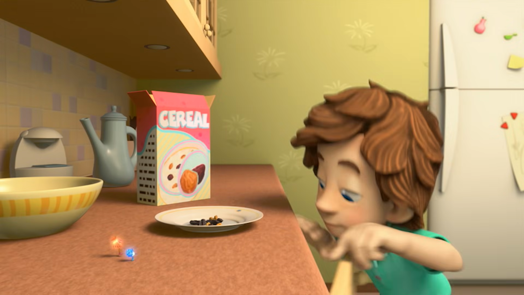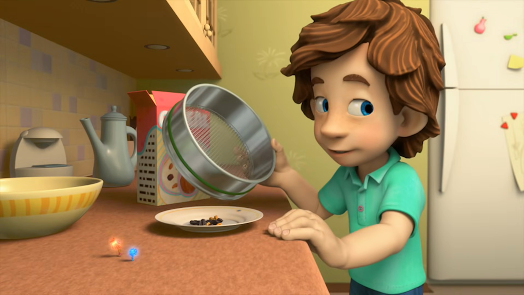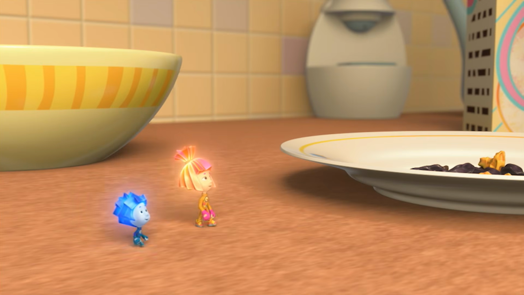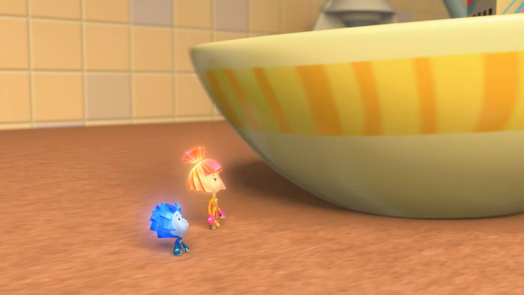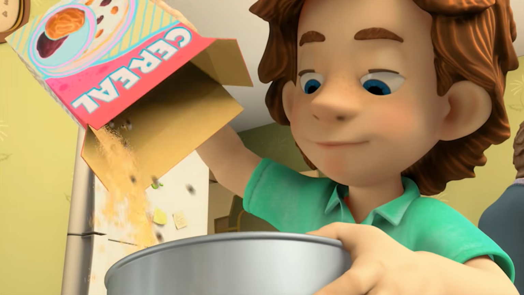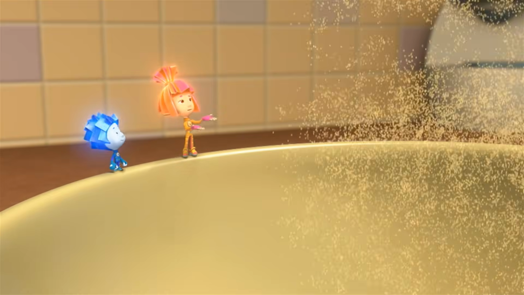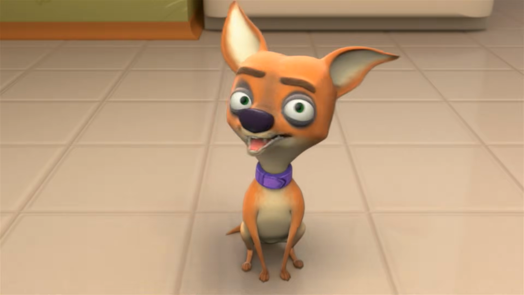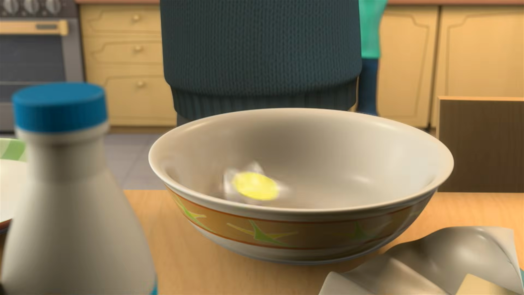I think I know what Mom uses. Perfect. That filter's a sieve. Grab the bowl and hold the sieve over it. Pour in the cereal. Now shake it so the tiny flakes fall through the sieve and the raisins stay in it.